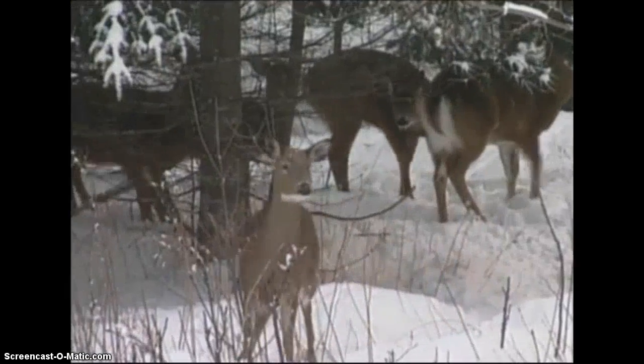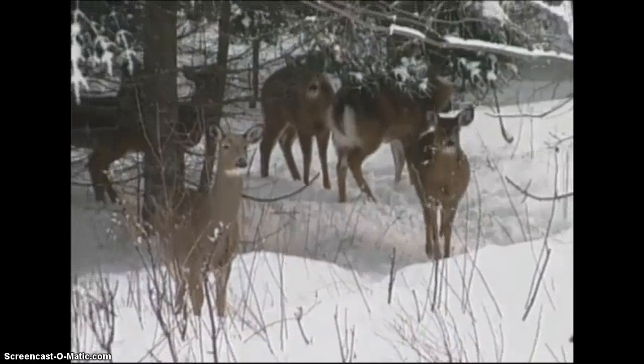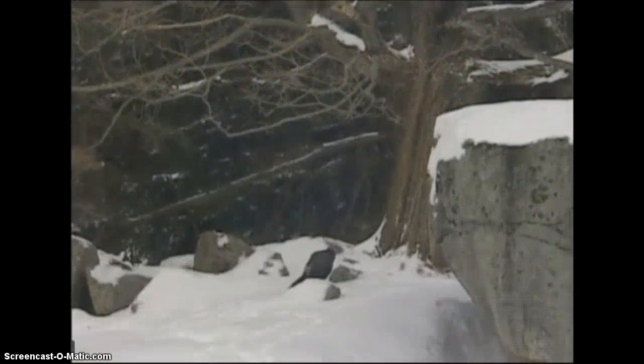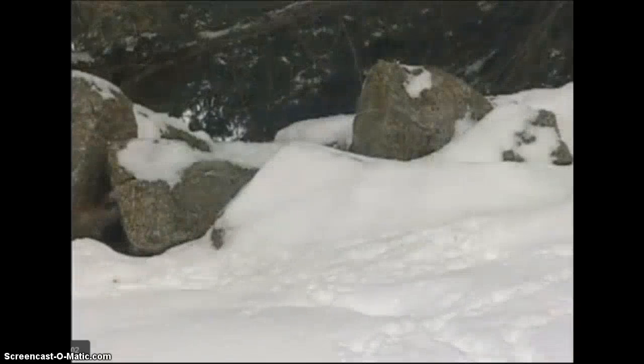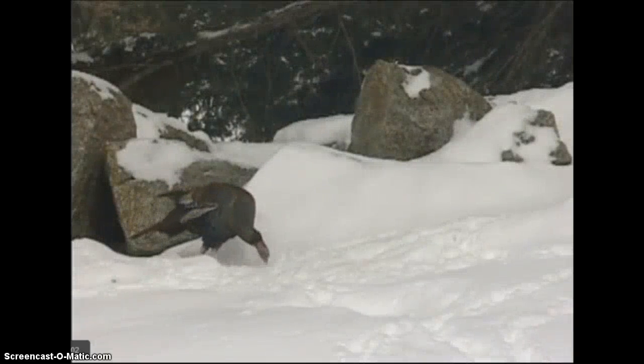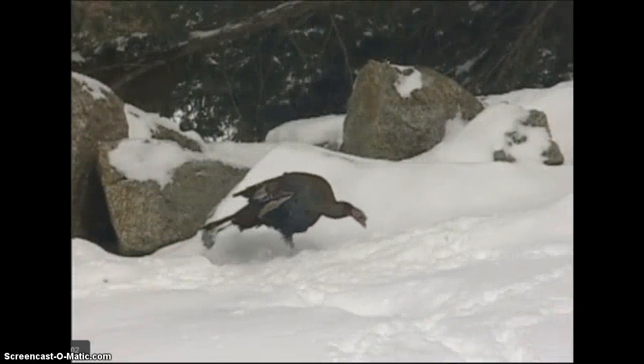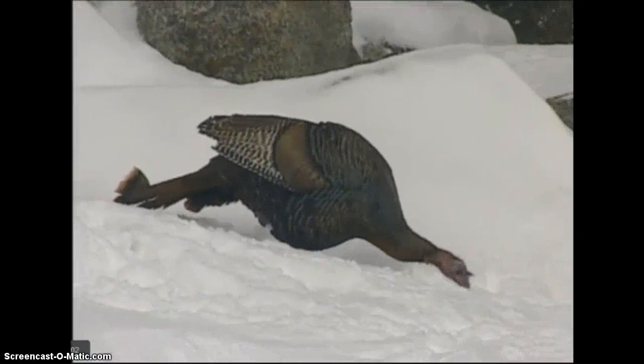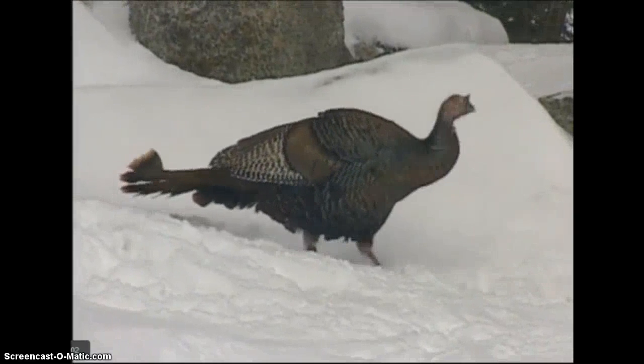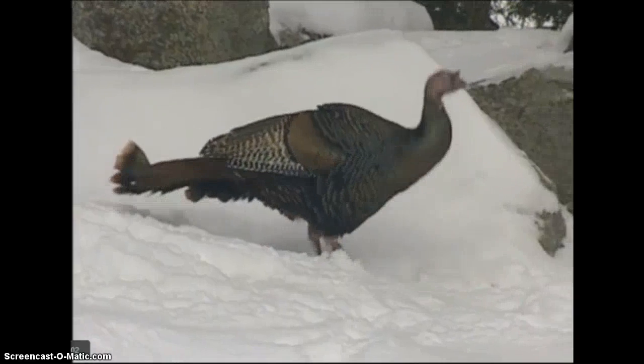Other behavioral adaptations help animals survive harsh conditions. For example, the migration of songbirds in the fall to find food. Birds that don't migrate, like the wild turkey, have behavioral adaptations for dealing with snow. They dig through snow to find acorns and other seeds. Many animals have behaviors that help them survive winter conditions.